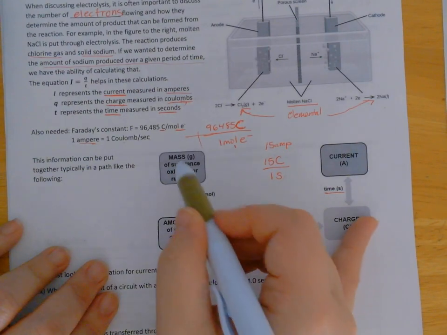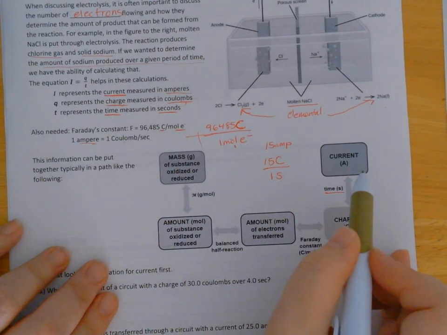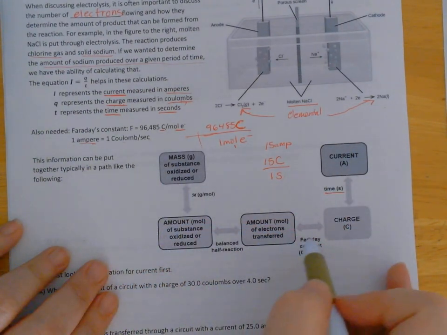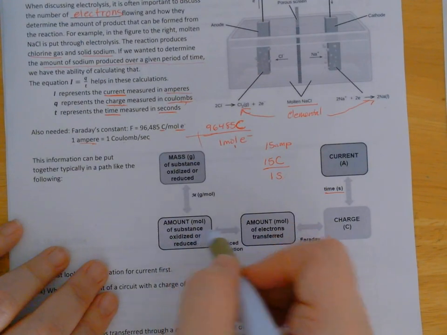So this shows you a basic setup of how these things connect together. We can start from any point really and go to any of the others.